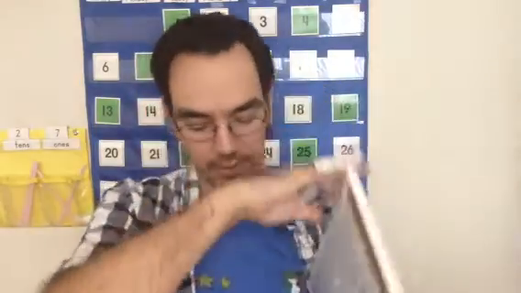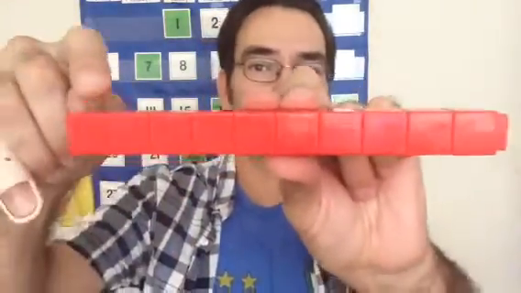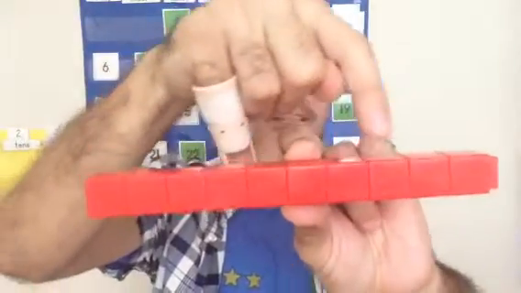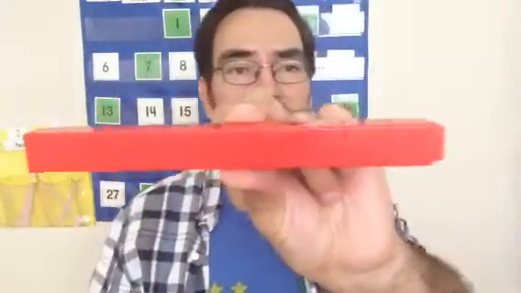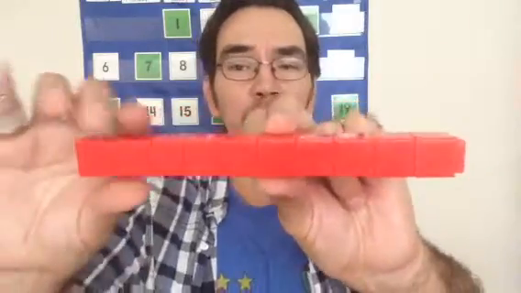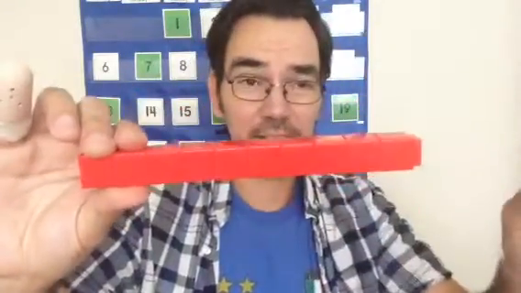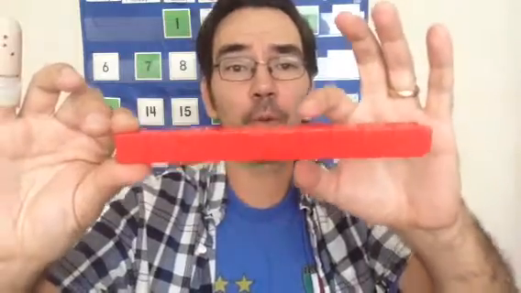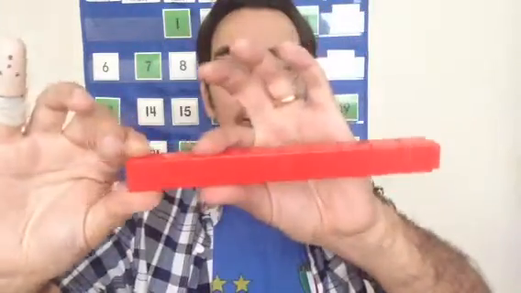You know what? Let's start with our cubes. And here are 10 cubes. Let's count them to make sure. 1, 2, 3, 4, 5, 6, 7, 8, 9. There are 10 cubes. And we're going to take away 8 of these cubes. 1, 2, 3, 4, 5, 6, 7, 8. There's 8. We'll take it apart right there.